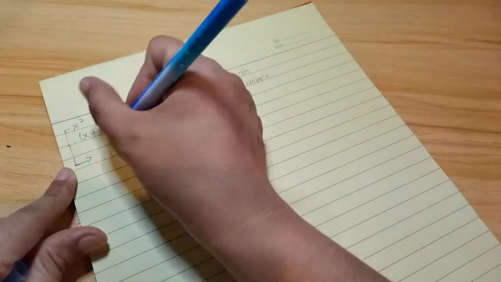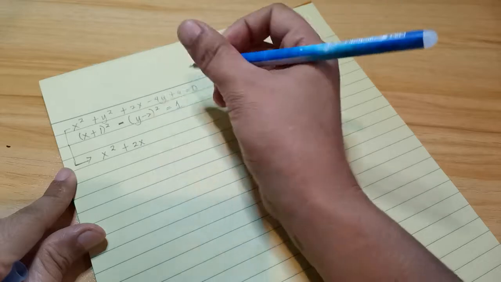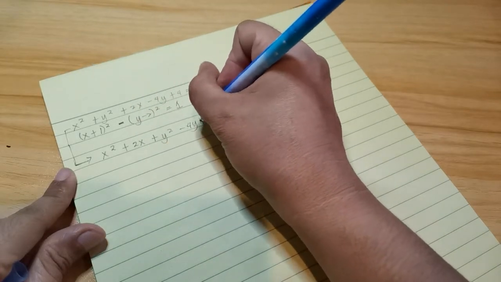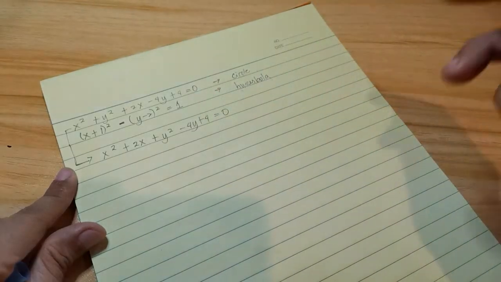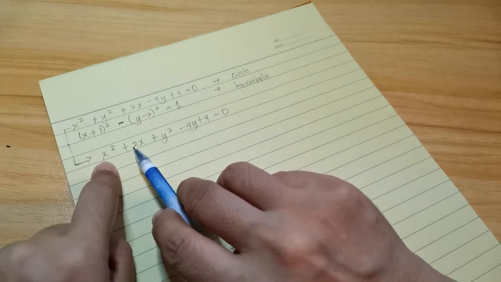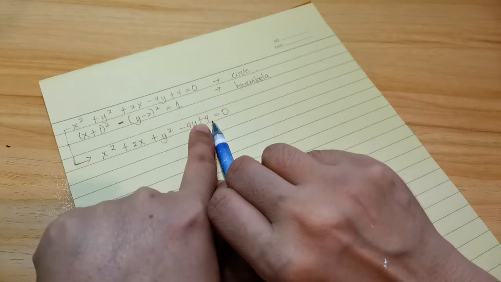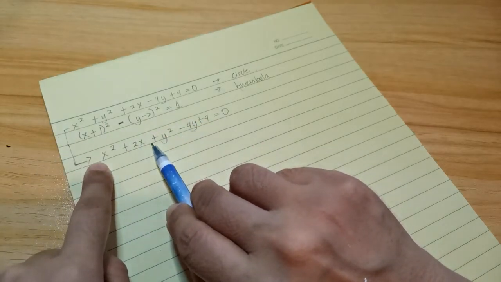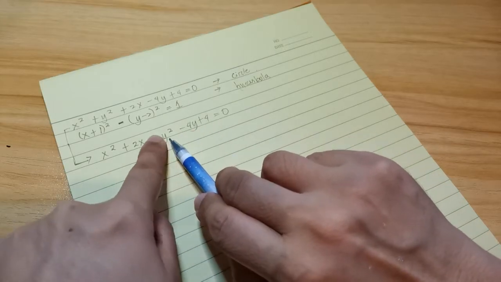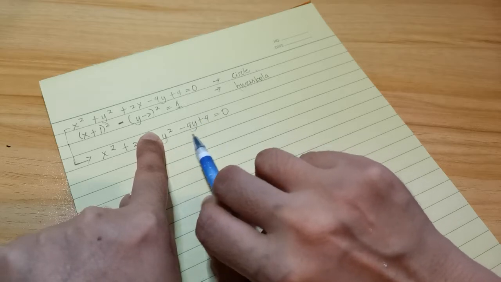Ayan, so we have x squared, pagsamahin natin yung mga magkakauri, plus 2x plus y squared minus 4y plus 4 equals 0. Now, kung titignan natin kasi yung situation natin, kapag sinama natin yung 4 sa x plus 2x, wala tayong mabubuong perfect square trinomial. Pero kapag ang 4 na ito, na constant natin, sinama natin sa ating mga variables na y, then we can make a perfect square trinomial.